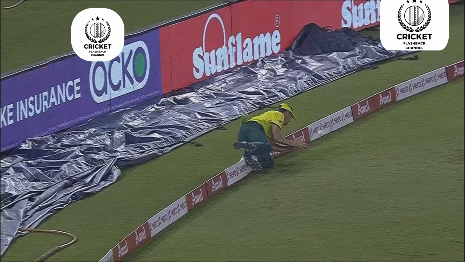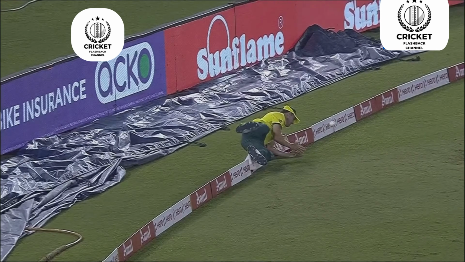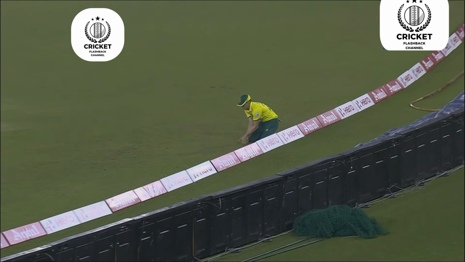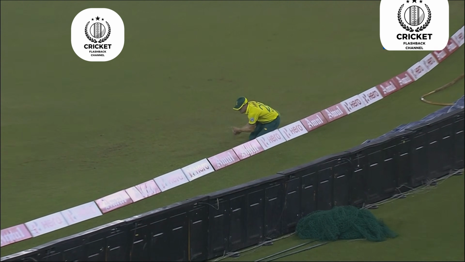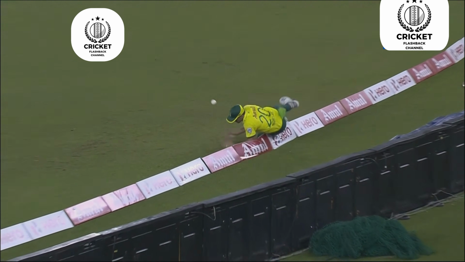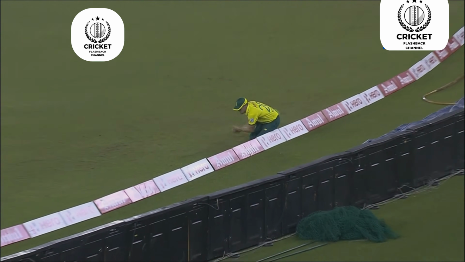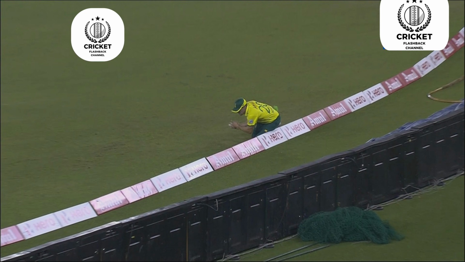Well, as he got rid of it, what do you think, Siva? You've got younger eyes than me. From this angle, hard to tell. I think it's touch and go. I think he touches the boundary cushions. You see the boundary cushions moving, but the ball is still in his fingers. I think it should be a boundary.